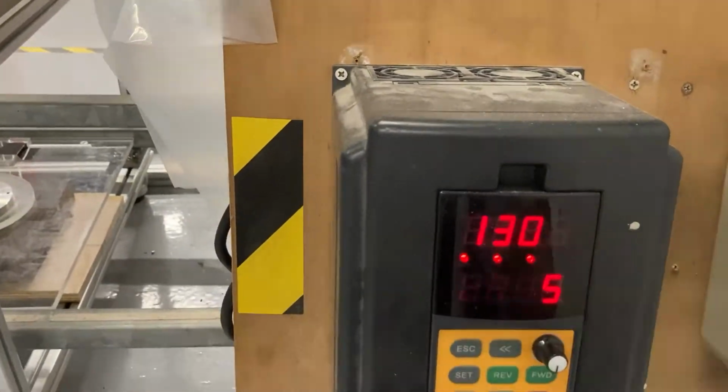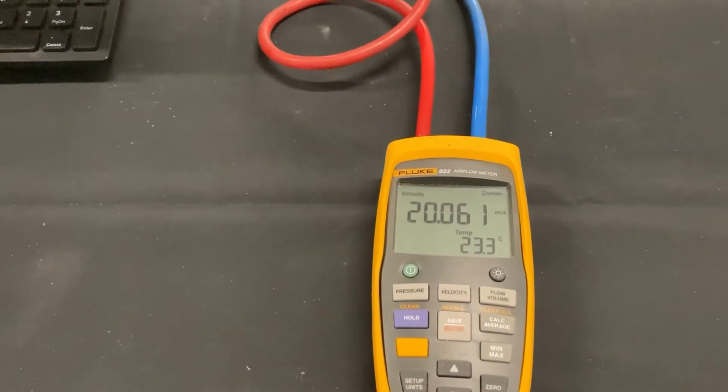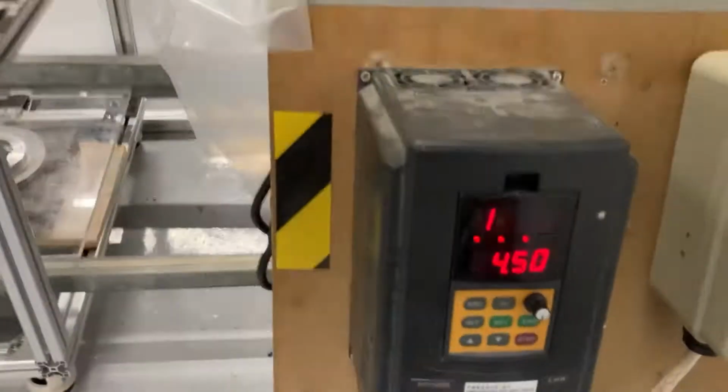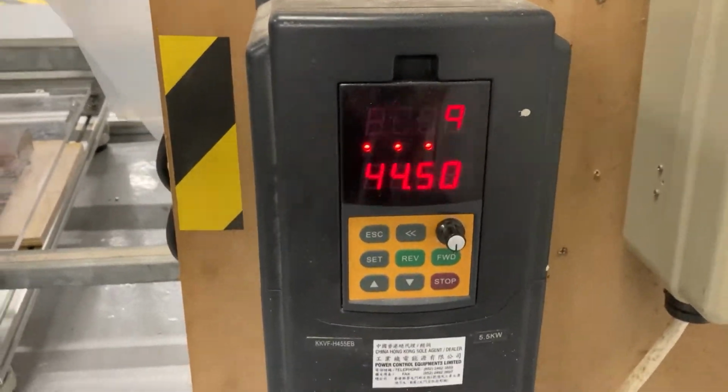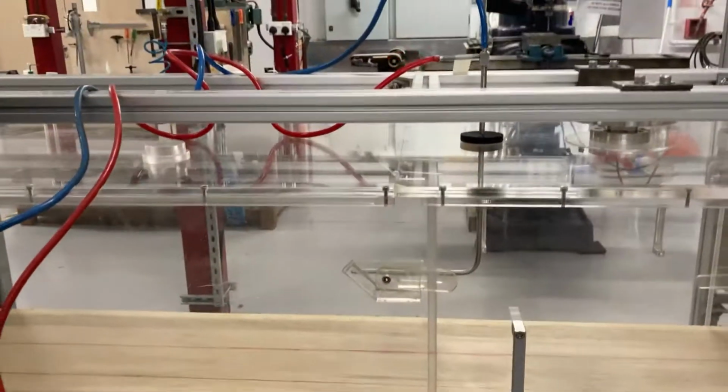Okay, so we want 20 meters per second, so let's tune this knob until we get it. Alright, that seems pretty good. 1279 RPM for today's test. And our pitot tube looking all good here.